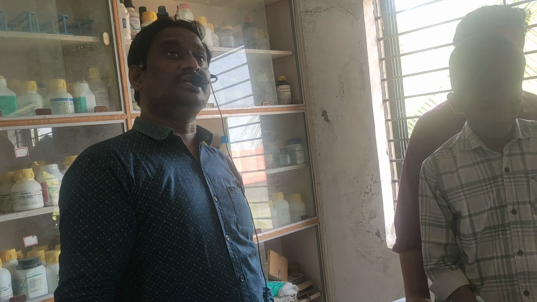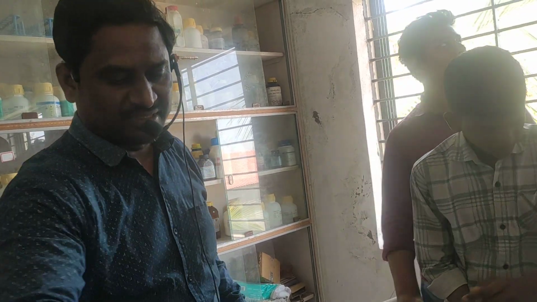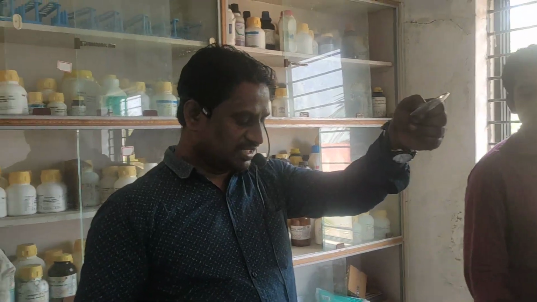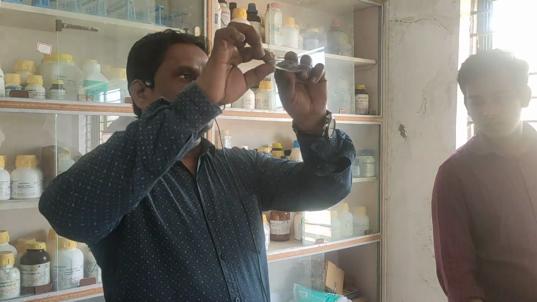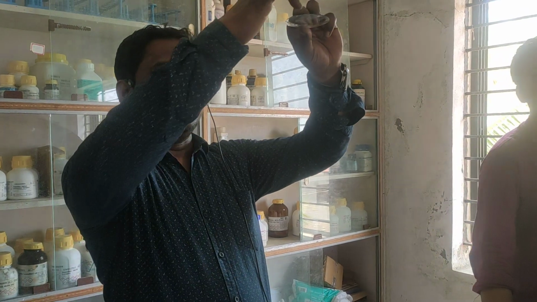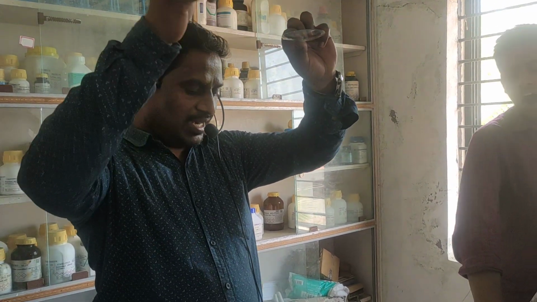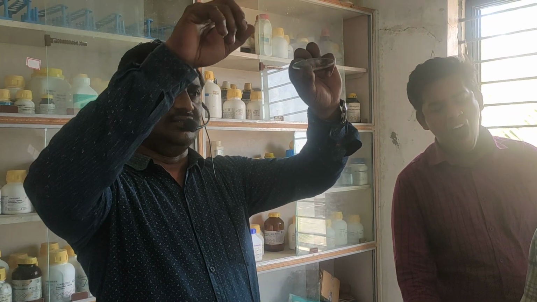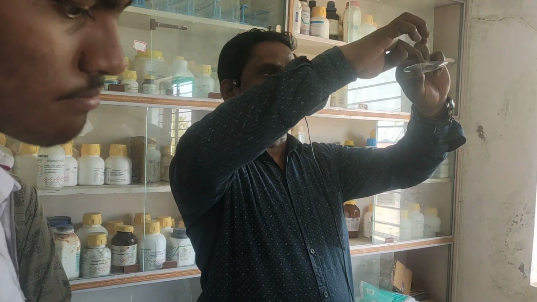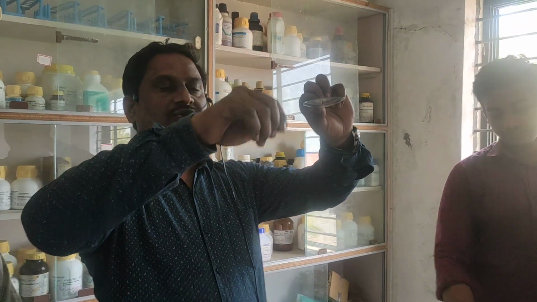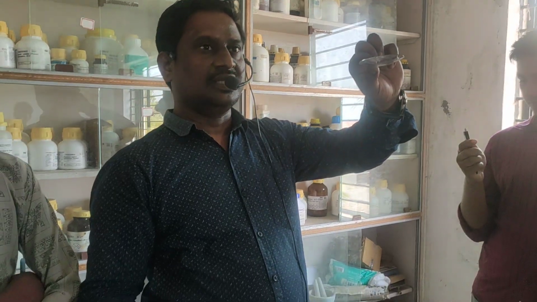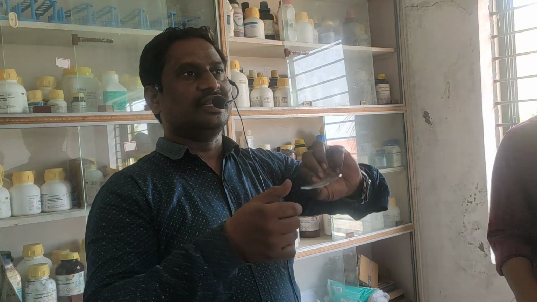Now one more confirmation test is there for Ca plus 2. First, take the given salt in a watch glass. Add only one drop of concentrated HCl and make a paste. Bring that paste near the flame, and you will get brick red.